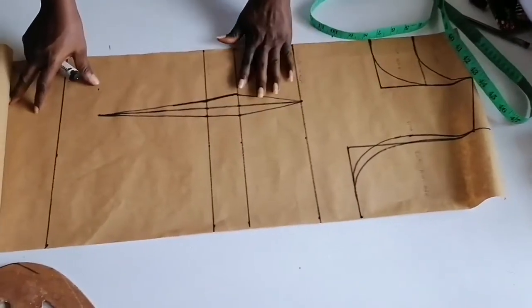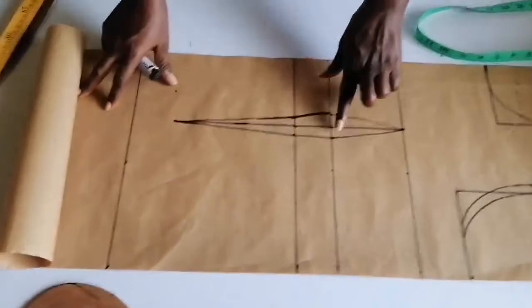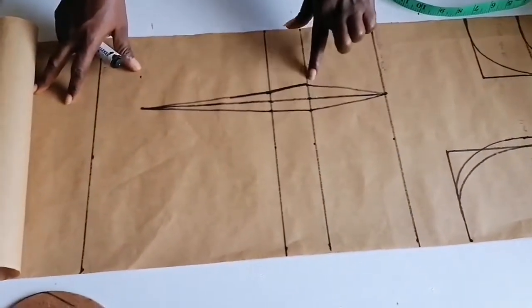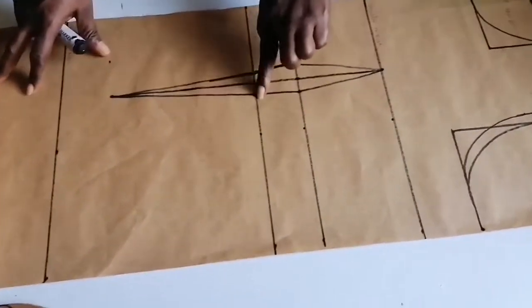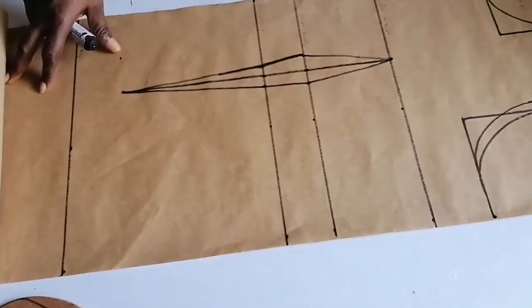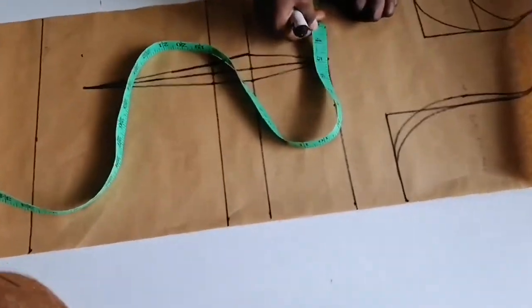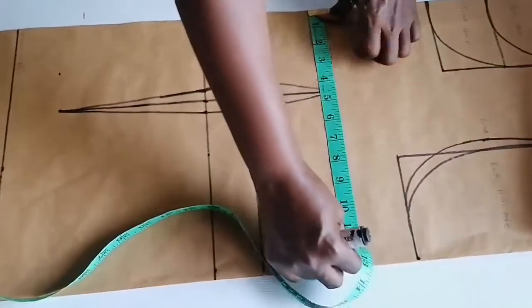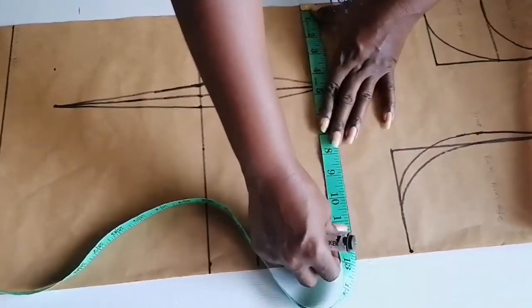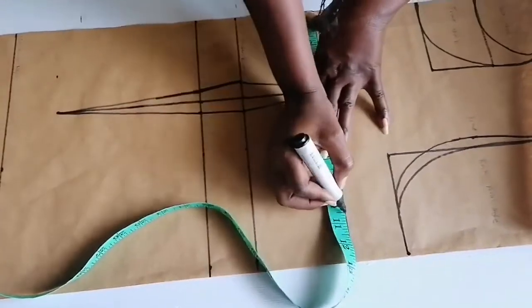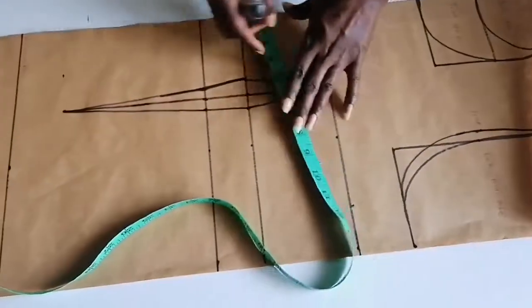So these are our darts. At the underbust area the dart is 1.5, but at the waist area it is 1 inch. Okay, so we are going to place our measurement. To place it from here, 10.5. This is our 10.5.